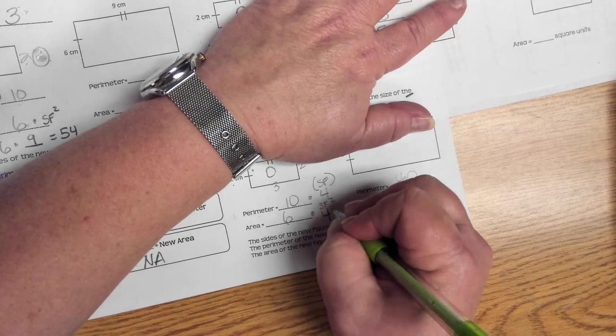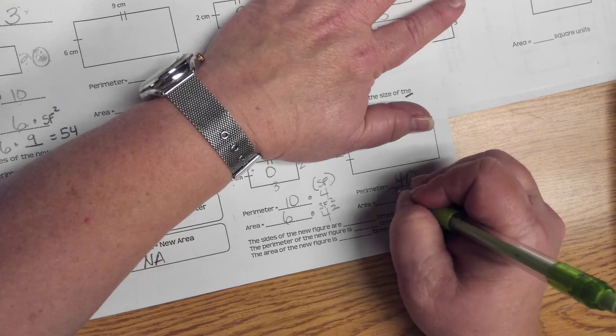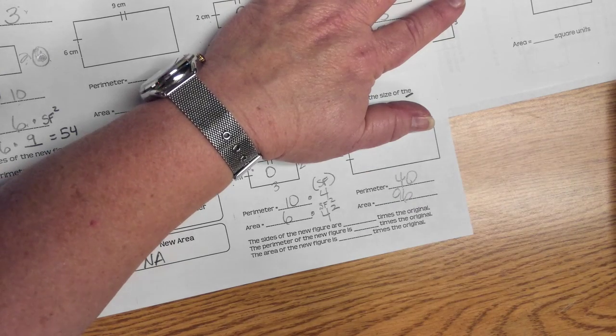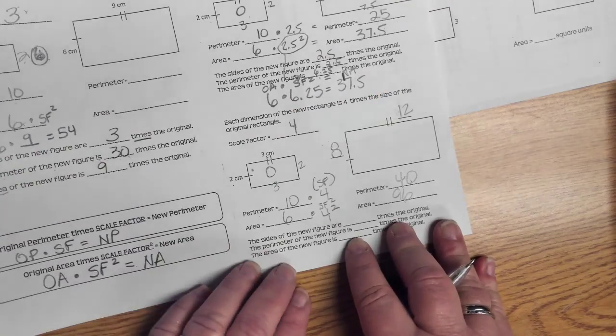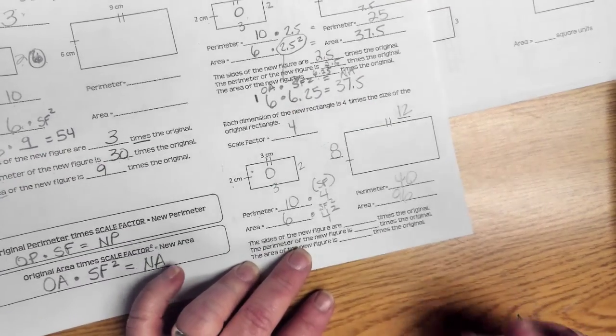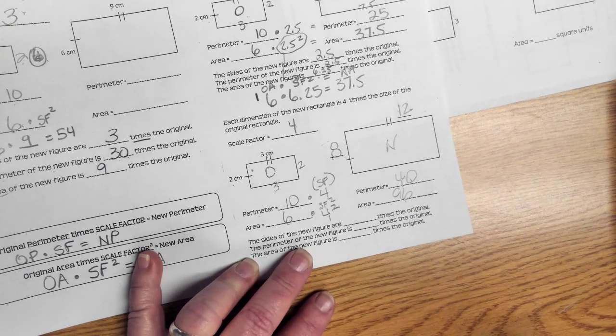So 4 squared, which equals 96. Did you say 36? 96. Okay? Now, I can go back and prove that by doing 12 times 8, which is what? 96. Yeah. Okay?